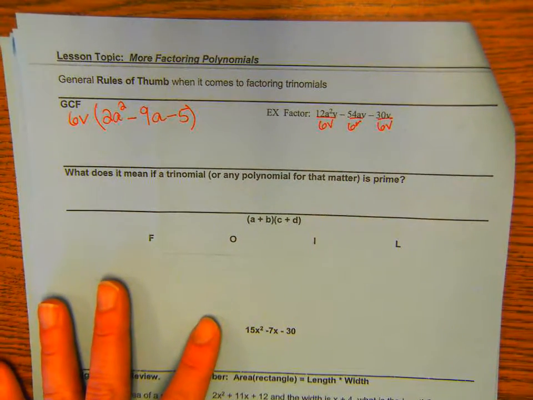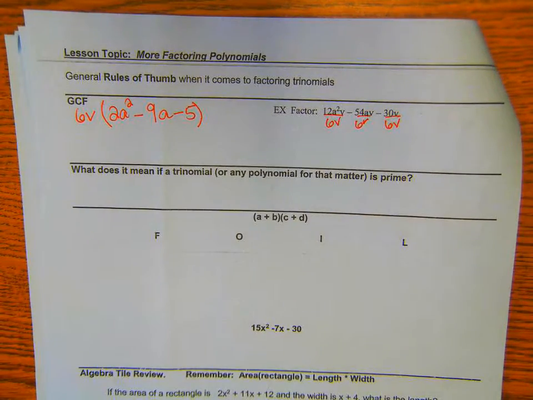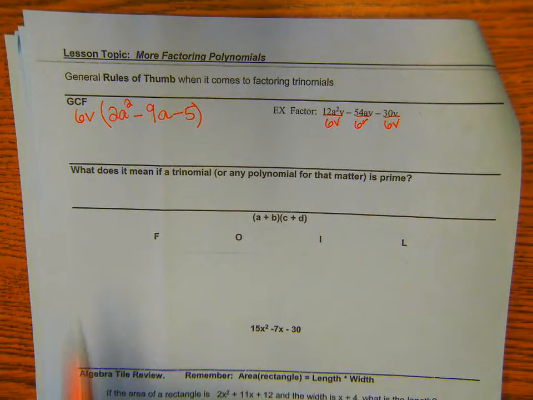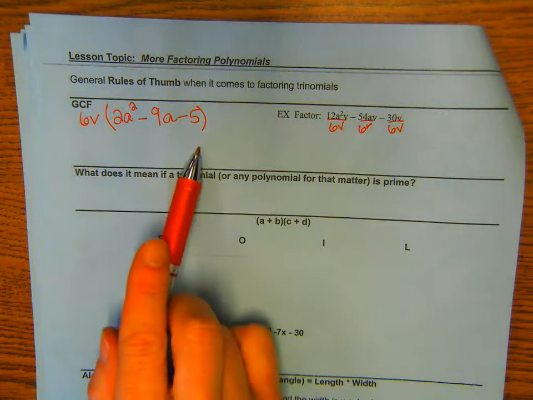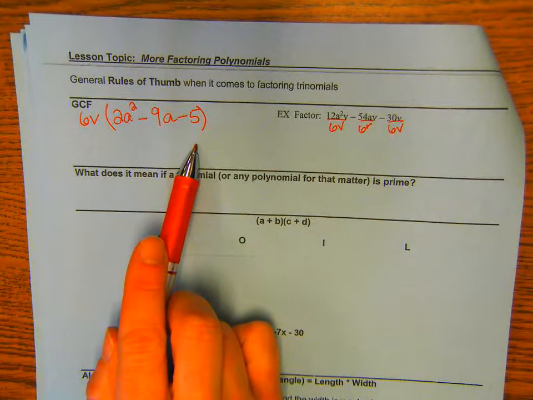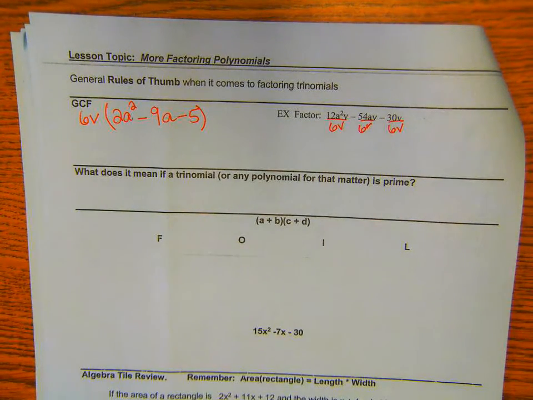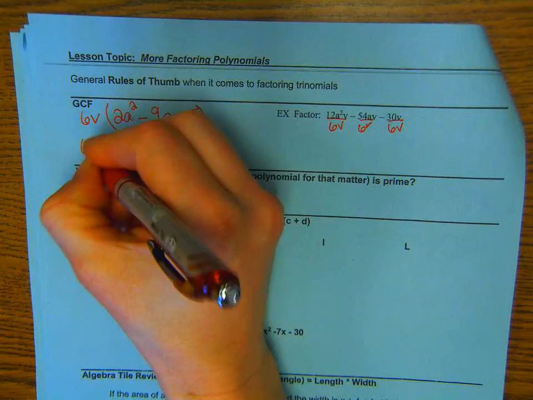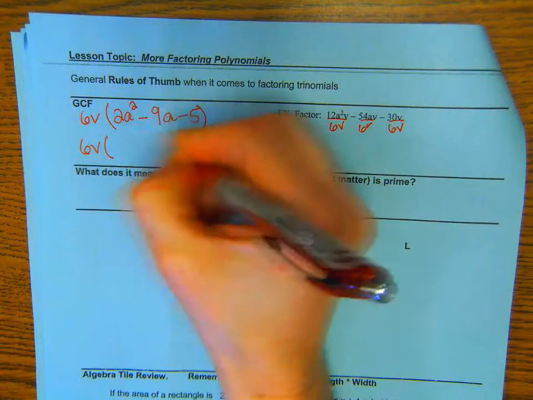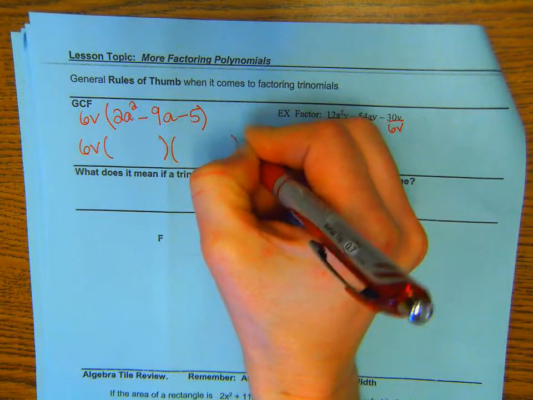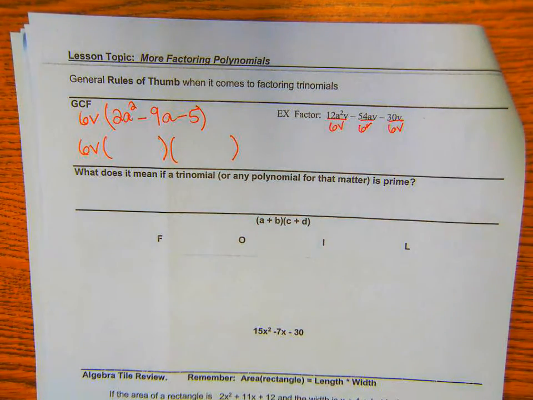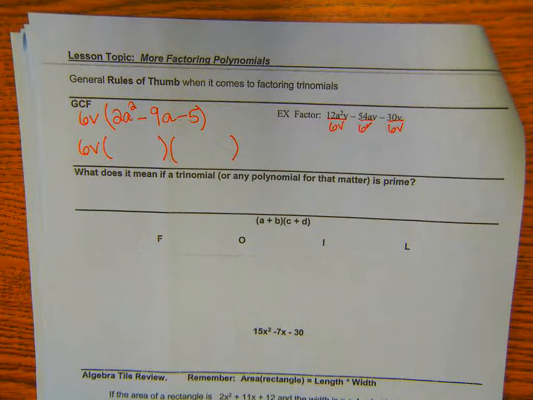Okay, now what we're going to learn today is if what's left looks like this, we learned yesterday it is possible that then that factors into binomials, correct? So I am going to write 2 parentheses, and then I'm going to talk about what goes in the parentheses that's a little different than yesterday.